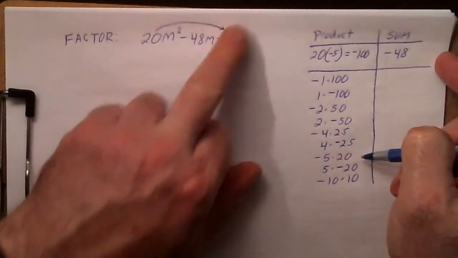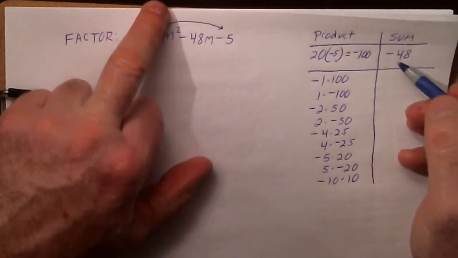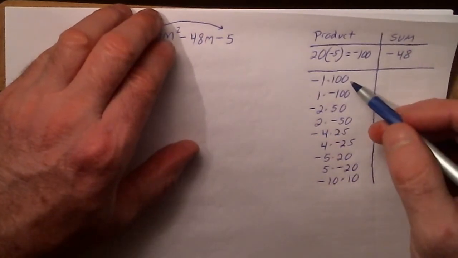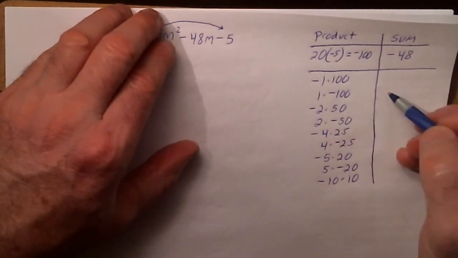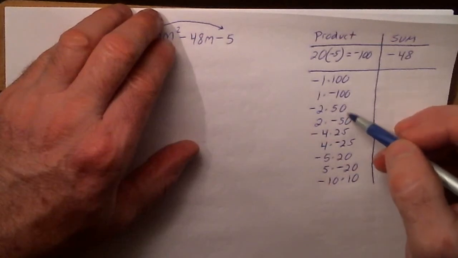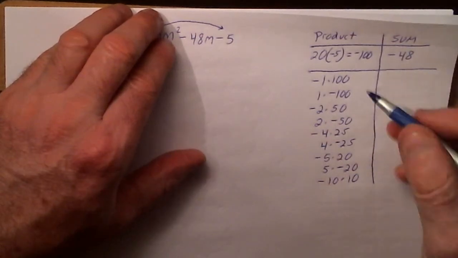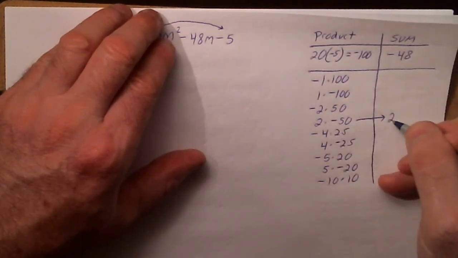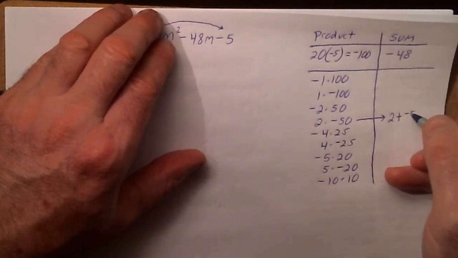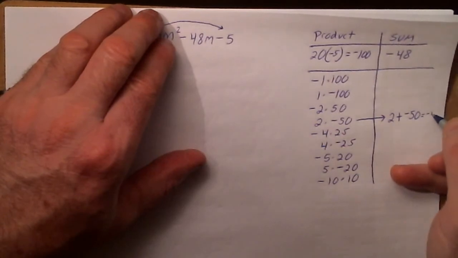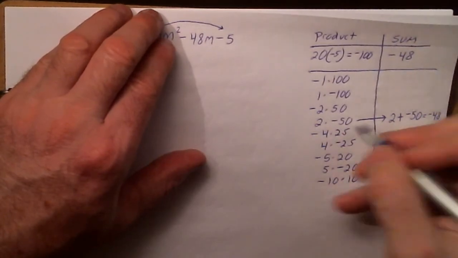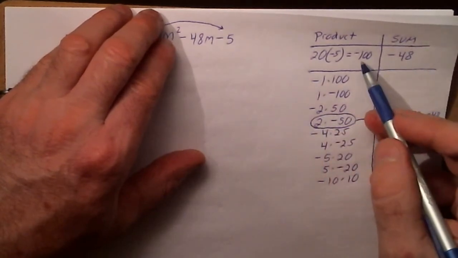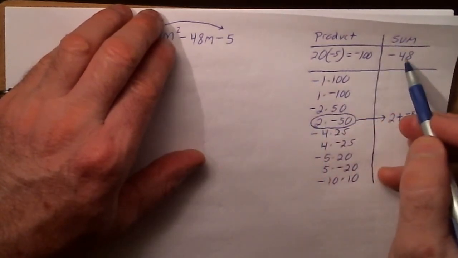Now in this list we're searching for a couple of factors that sum up to negative 48, and it's certainly not going to be negative 1 and 100 or 1 and negative 100. It's going to be one of these right here, and the ones that actually work are going to be 2 and negative 50, since 2 plus negative 50 gives us the proper sum of negative 48. So 2 and negative 50 are the only factors of negative 100 that sum up to negative 48.